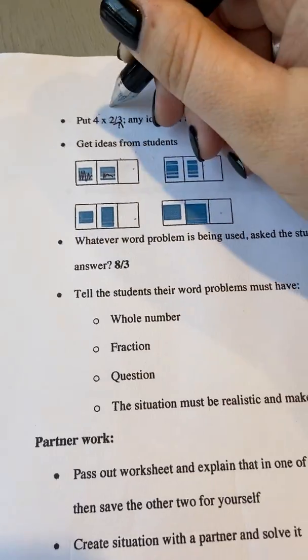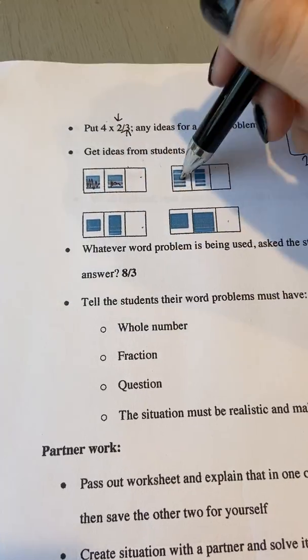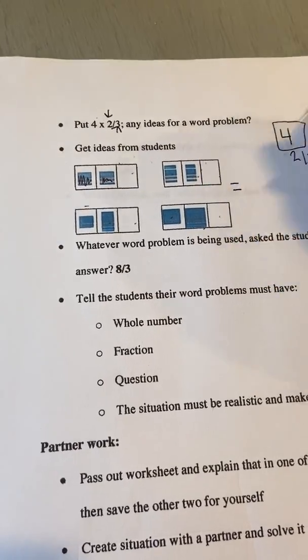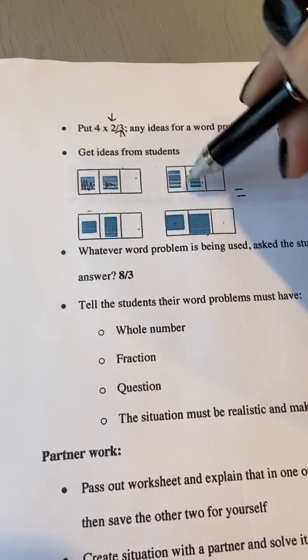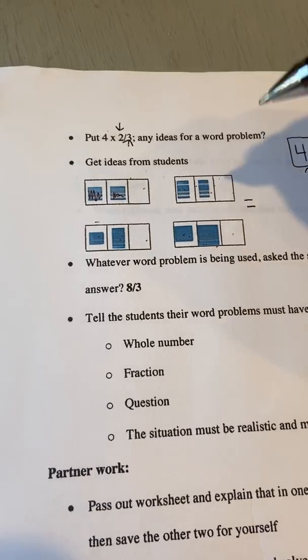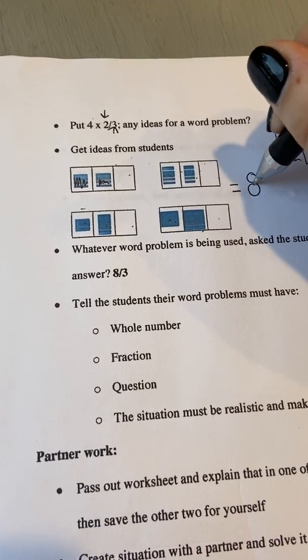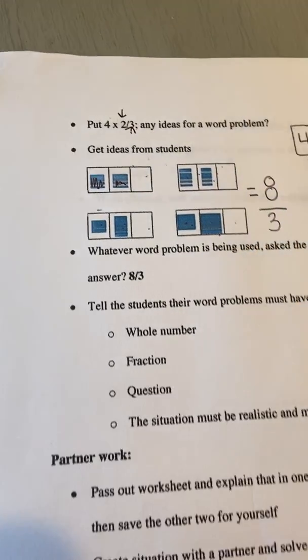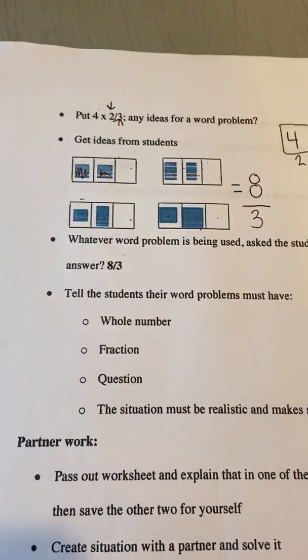And then the 2 is how many are being filled in. So then we fill in those, which we would then do 1, 2, 3, 4, 5, 6, 7, 8. And so 8 would go on the top, and it would be out of 3. And then right here, I have the 8/3 again.